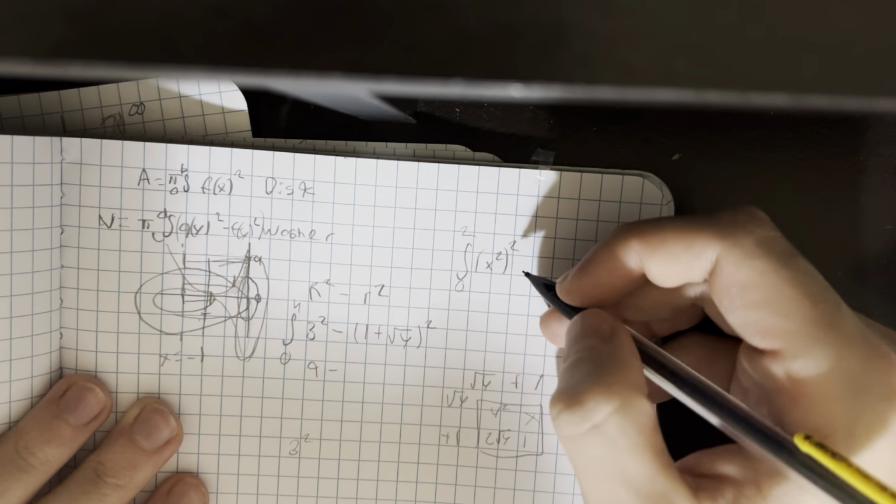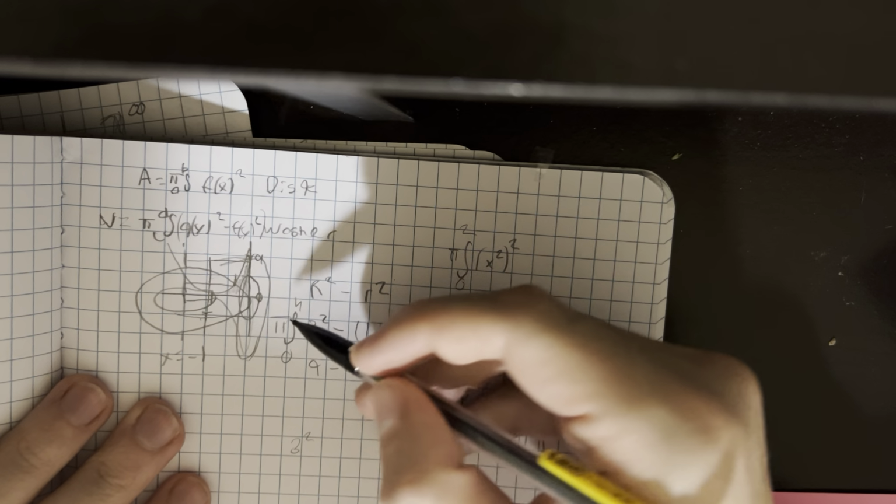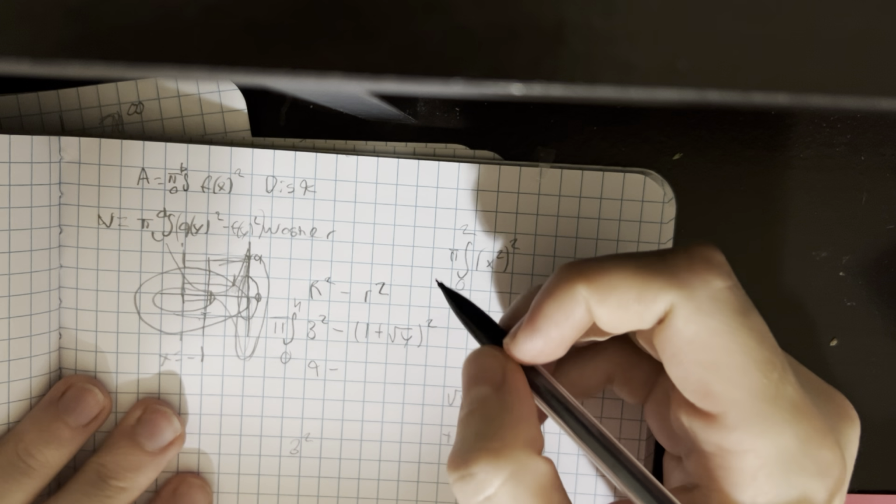That's just a disk. Obviously pi. I keep forgetting pi. My bad. I'm in Pi Club and I forget pi.